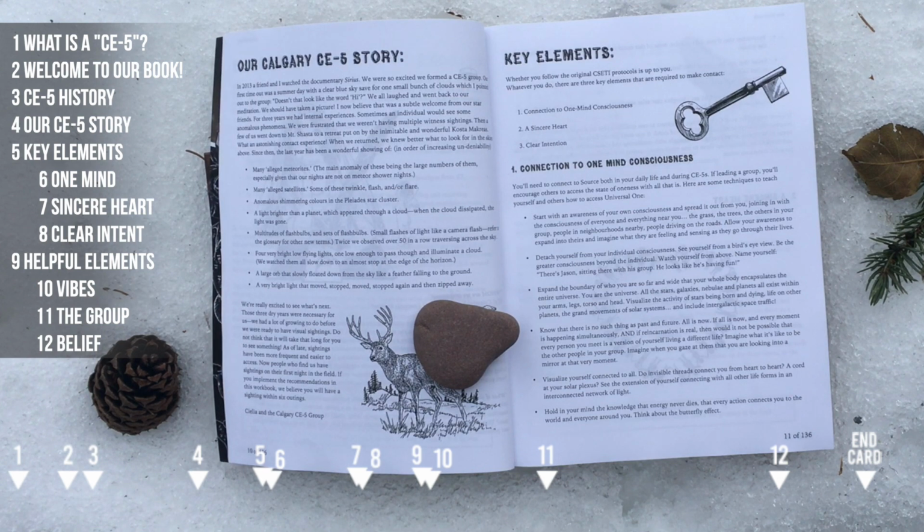Multitudes of flash bulbs and sets of flash bulbs. Small flashes of light like a camera flash, and you can refer to the glossary for other new terms. Twice we observed over 50 in a row traversing across the sky. 4 very bright, low-flying lights, one low enough to pass through and illuminate a cloud. We watched them both slow down to almost a stop at the edge of the horizon. A large orb that slowly floated down from the sky like a feather falling to the ground. A very bright light that moved, stopped again, and then zipped away.